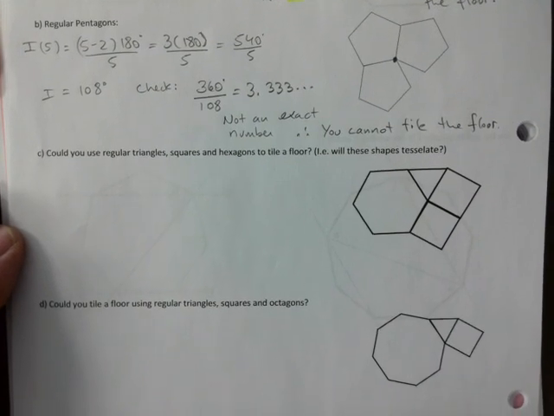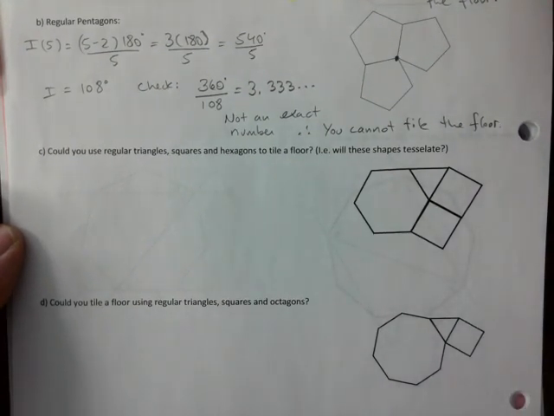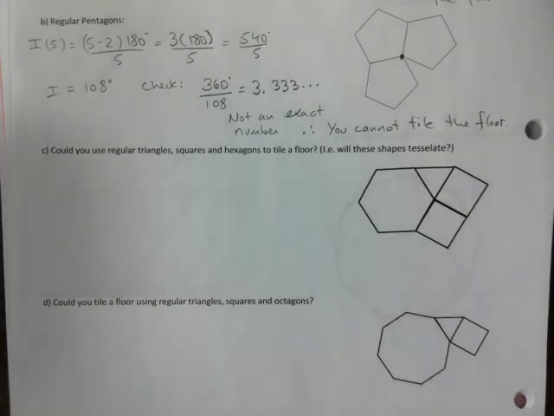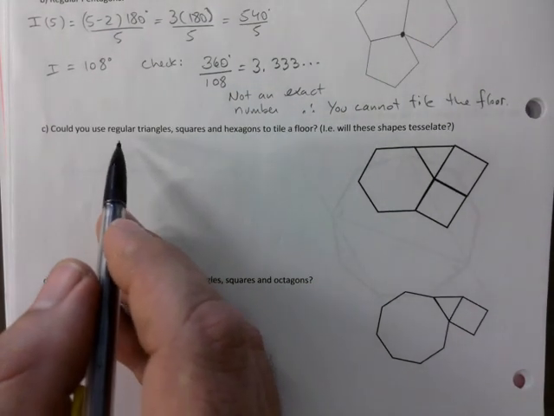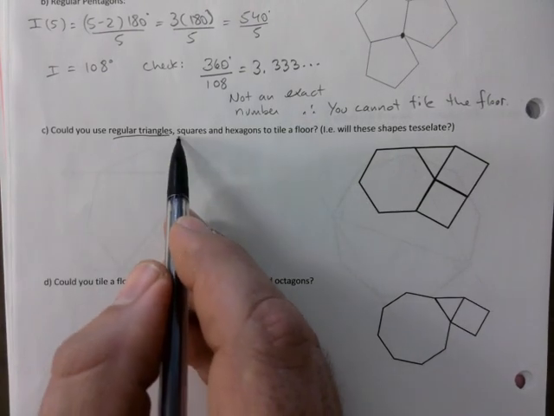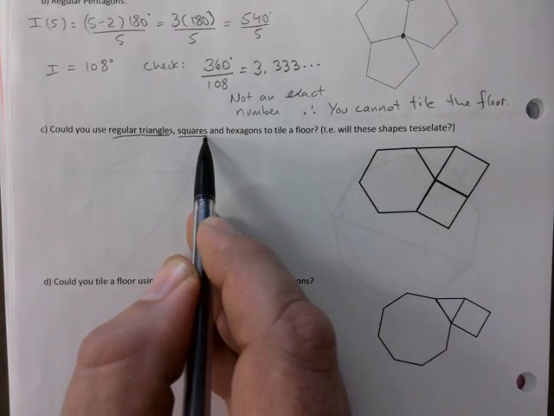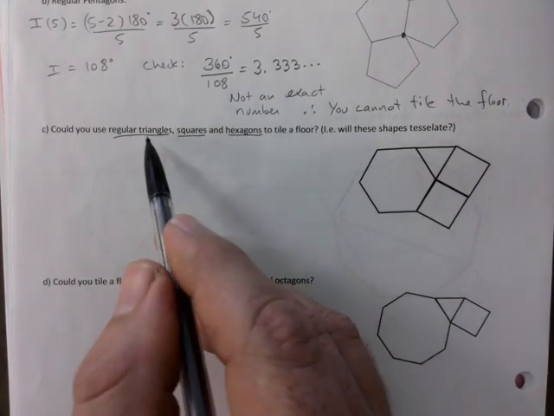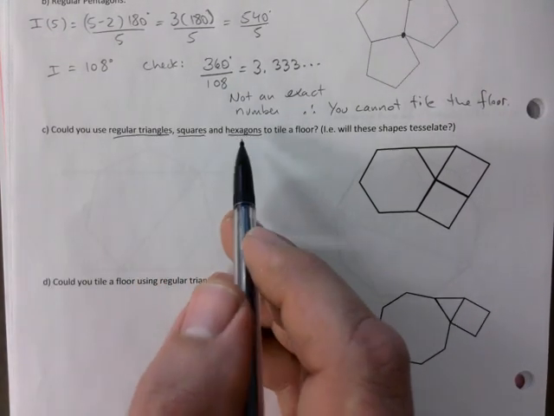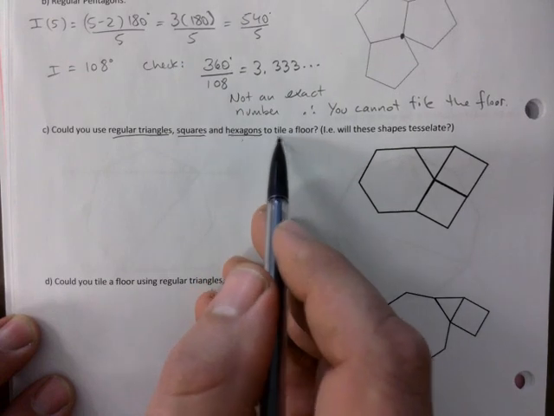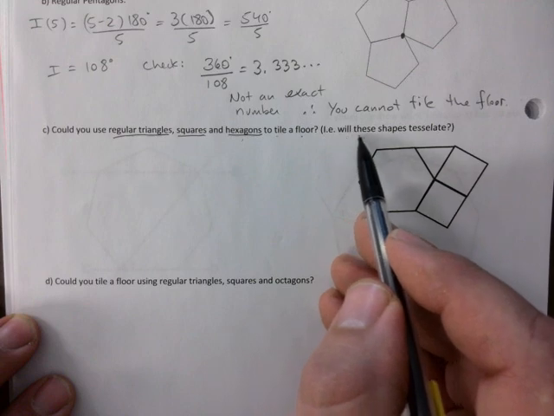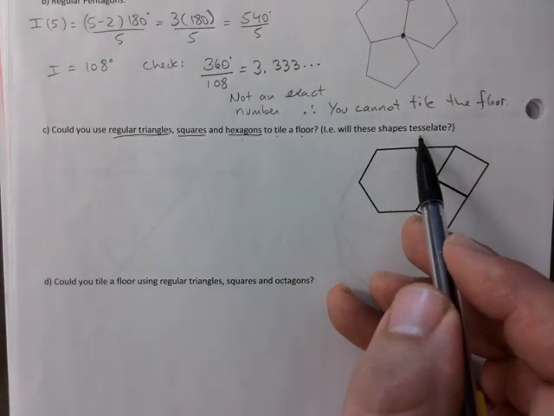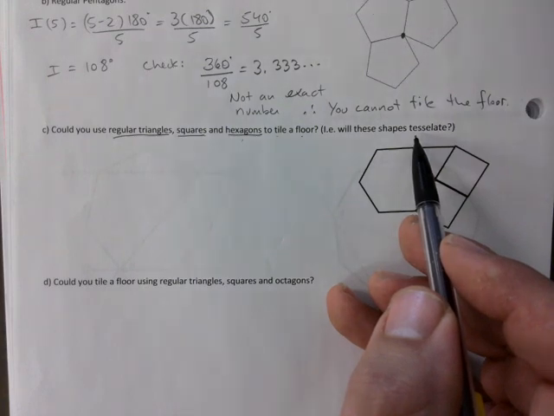As easy as that. But that's if you're just using the same shape. What if you're using different shapes? And it'll be done after this, I promise. Then I'll give you that old quiz. You can try it. Could you use regular triangles, squares, which is also regular, and hexagons? So can you use regular triangles, squares, and hexagons to tile the floor? Another way of asking the exact same thing is, will these shapes tessellate? Can you repeat that pattern and it will always work out?